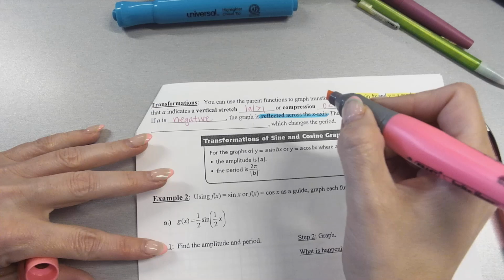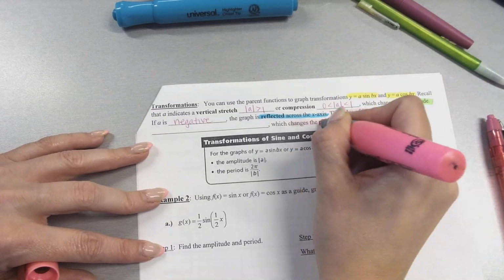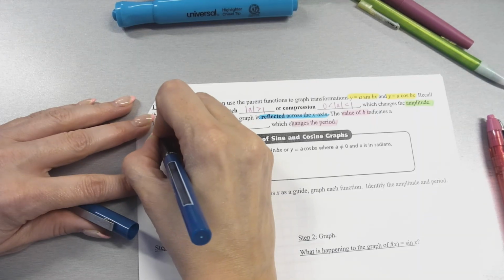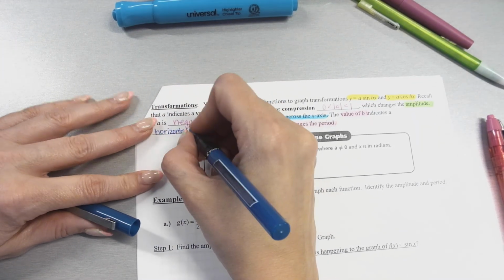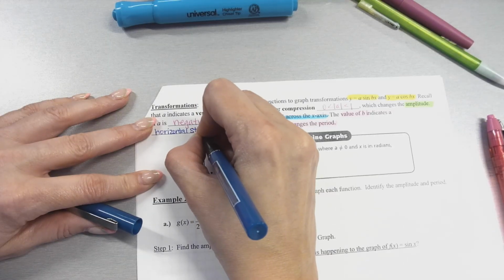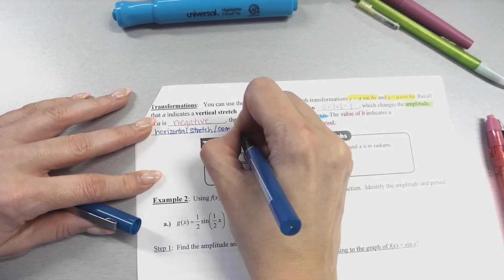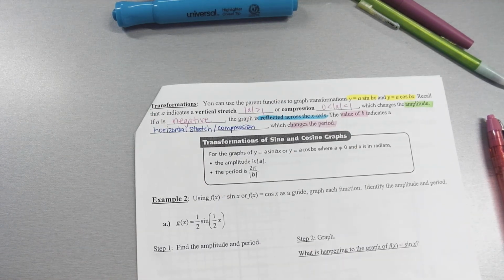Okay, the value of b indicates a horizontal stretch or compression, and what that does is it affects the period. So if you have a horizontal stretch, it pulls it apart from left to right, or it can compress it from both sides. Okay, and so that is going to change the period.